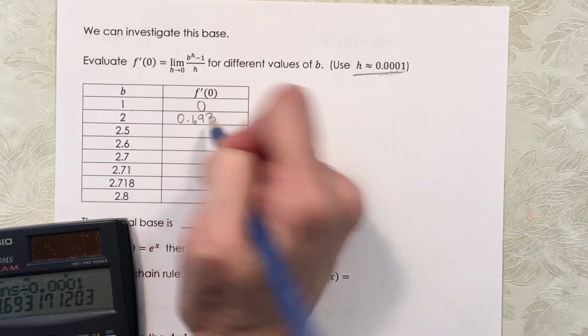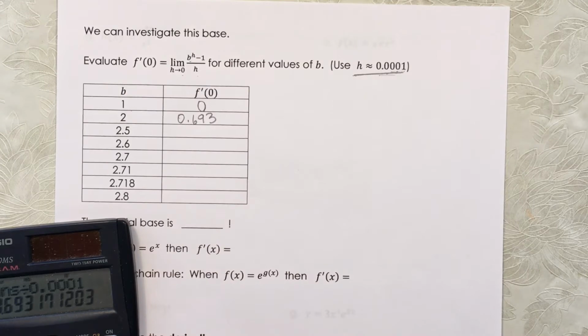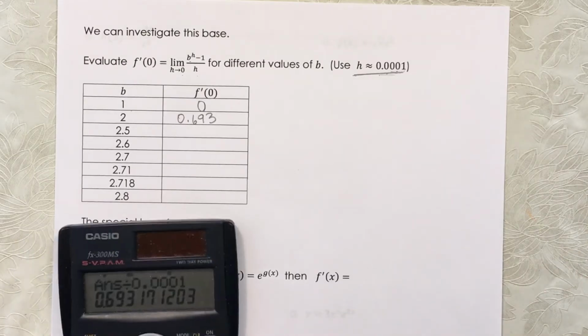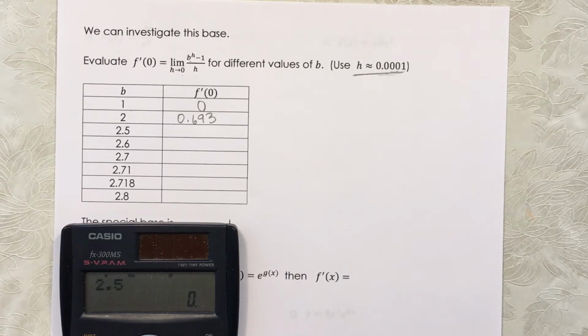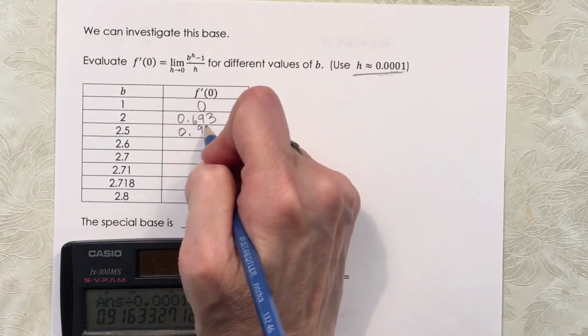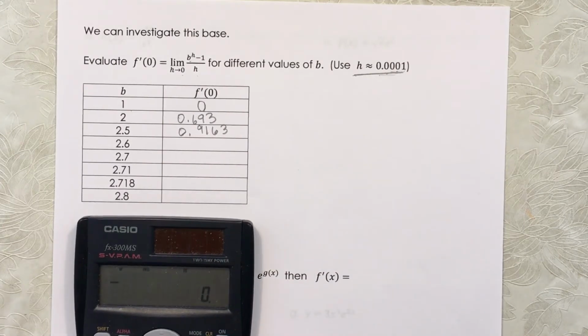Remember, we're looking for what number that base has to be for f prime at 0 to equal 1. That's what we're looking for. Okay, so we've gone from 0 to 0.693, so we're getting closer to 1. All right, so now we want to change the base to 2.5. So I'm doing 2.5 to the exponent 0.0001 equals, minus 1 equals, divided by 0.0001. And I'm getting closer to 1 again, 0.9163 approximately. Okay? So now I'm going to let my base be 2.6.